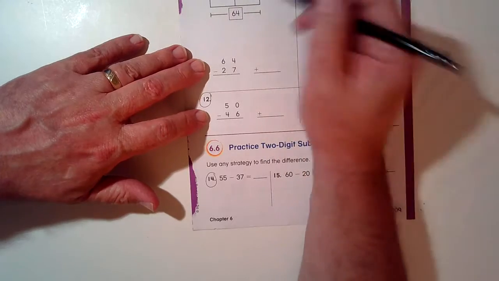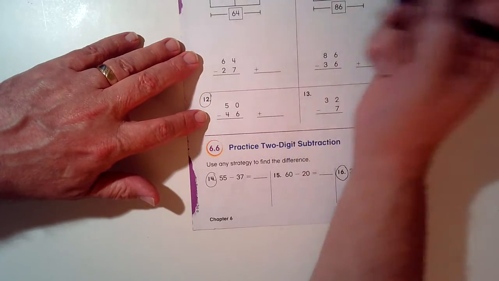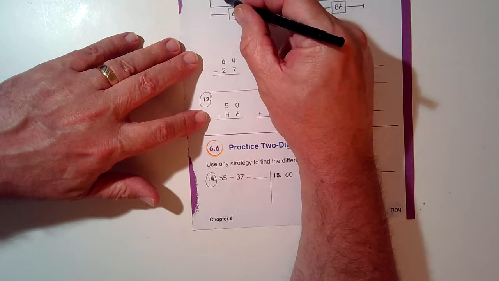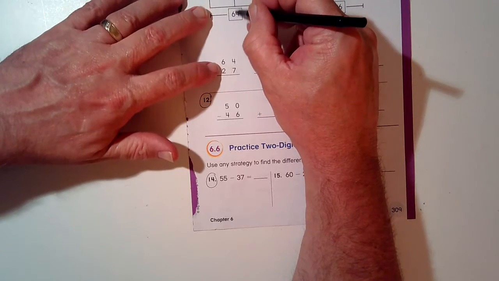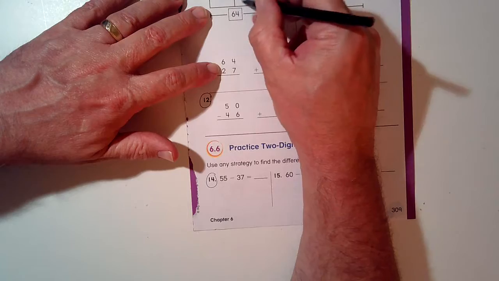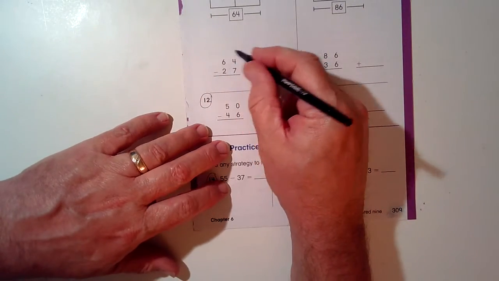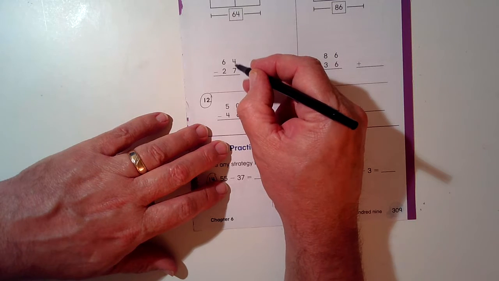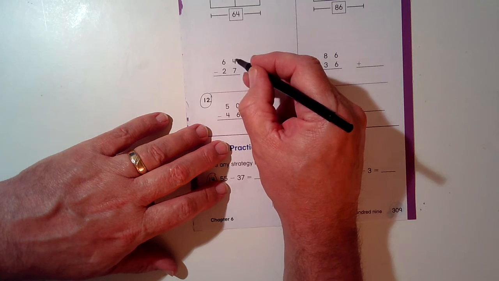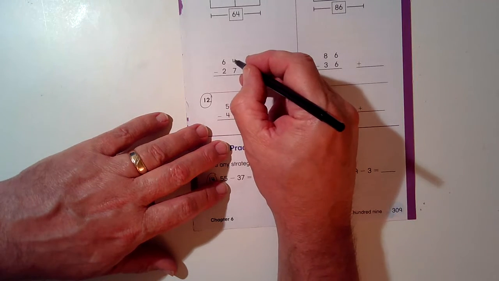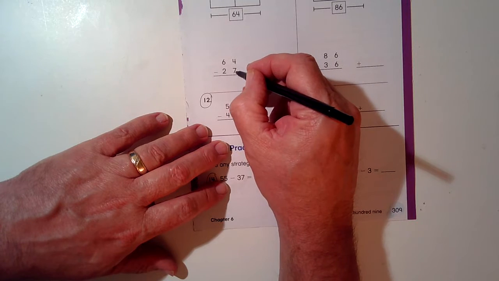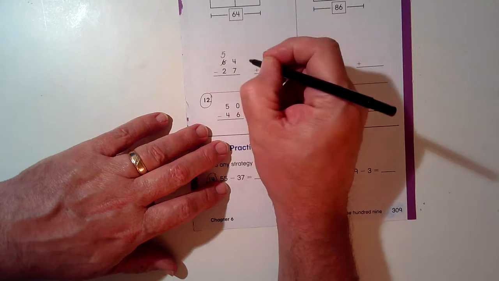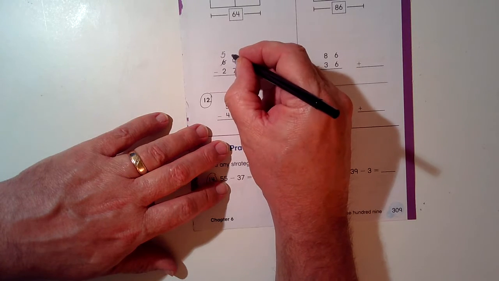All right, here we go. We have 64 minus 27 is going to give us this answer. So we've got it written out for us right here. 4 taking away 7, can I do that? I cannot, because 4 is smaller than 7. Let's take one of these 10s. Now I only have 5. That 10 goes over here with the 4.